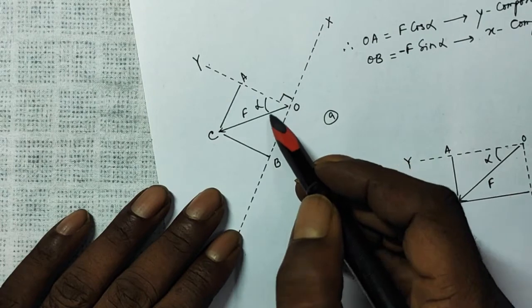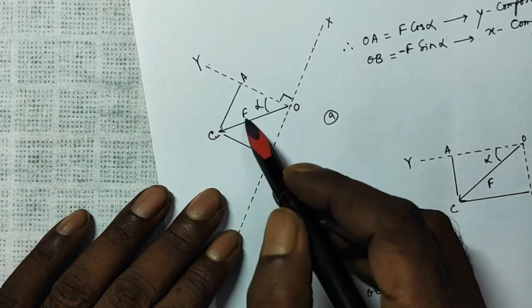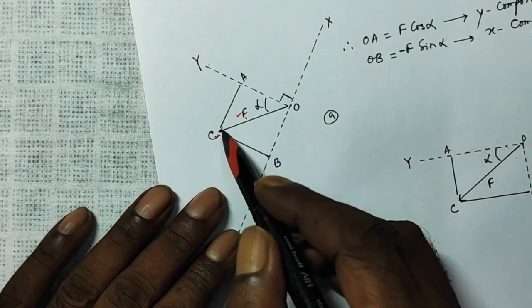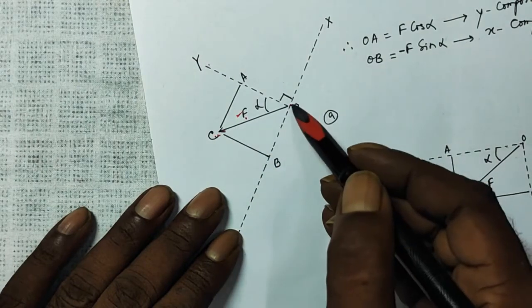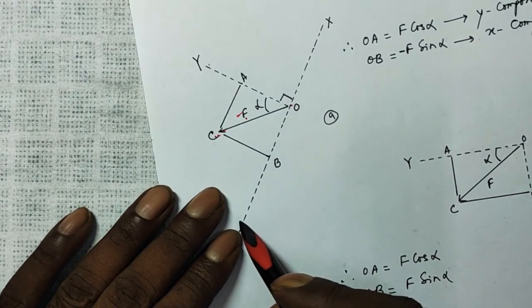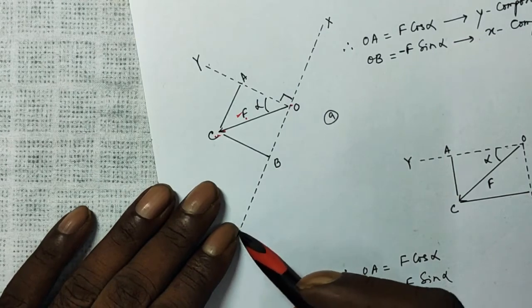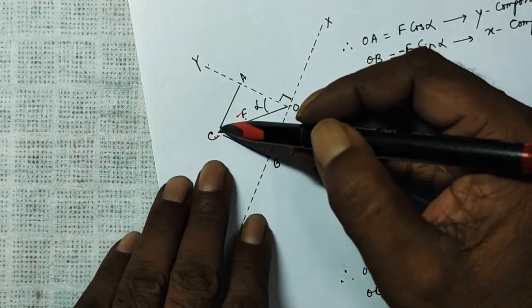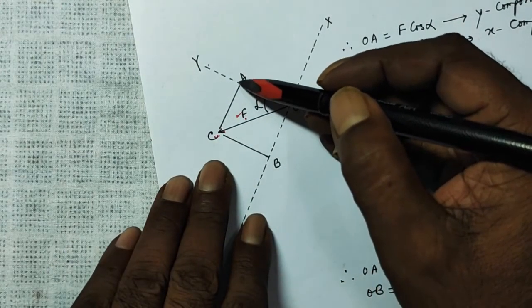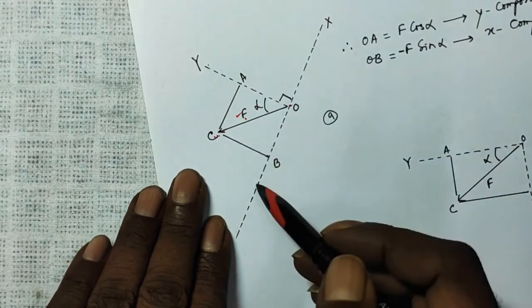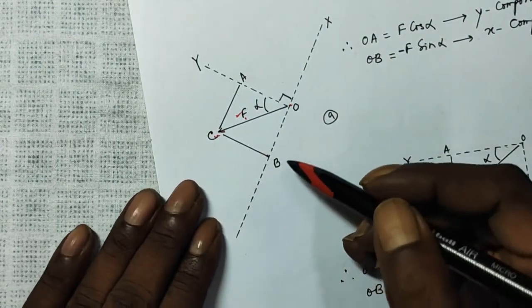So considering this F from O to C represented as F, and this angle is alpha, considering this force as the diagonal of a parallelogram, then the parallelogram should be like this. From this point I draw a perpendicular on the y-axis. From this point I draw a perpendicular on the x-axis.